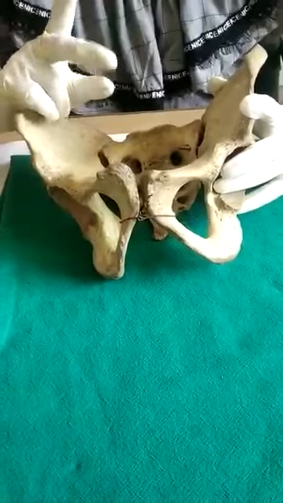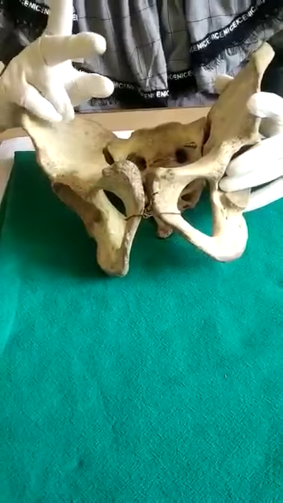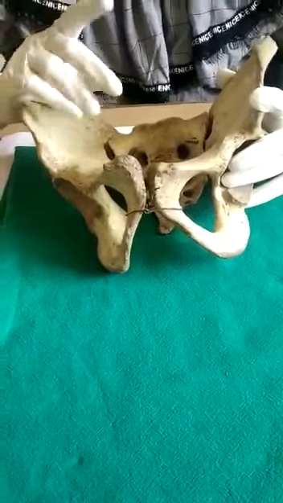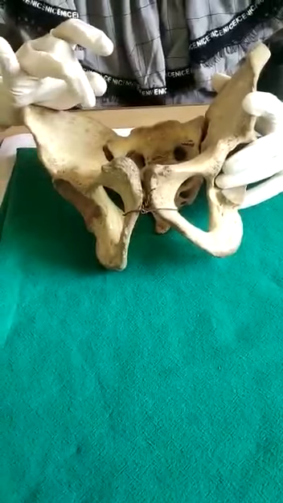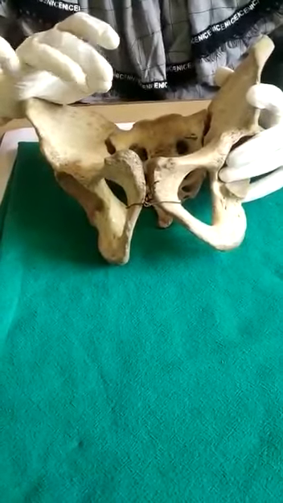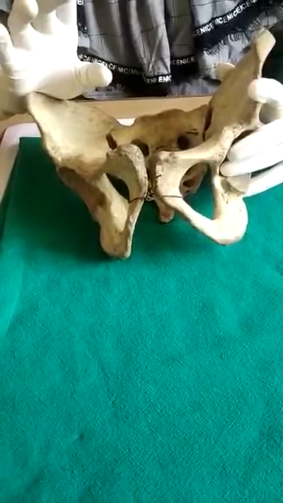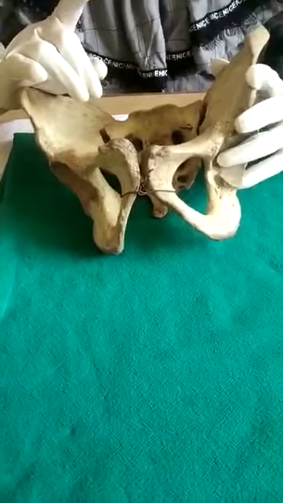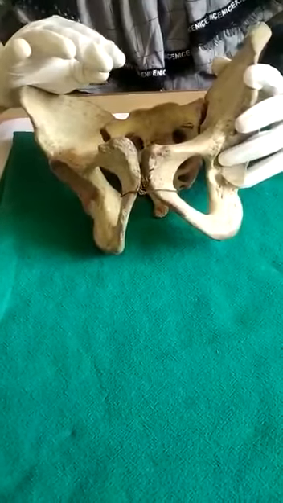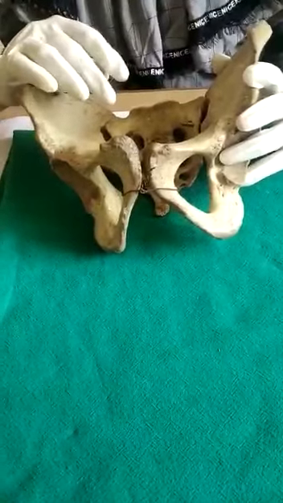First is gynecoid, then we have an android pelvis, which is present in case of males. Then we have anthropoid pelvis, which is present in case of apes, and then we have platypoid, which is exactly opposite the anthropoid, right? So the first one is present in females, that is gynecoid type, which is 42%, right? Android is for males, which is 32% only, right?